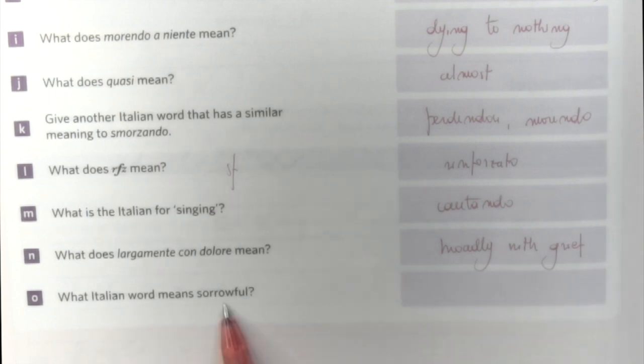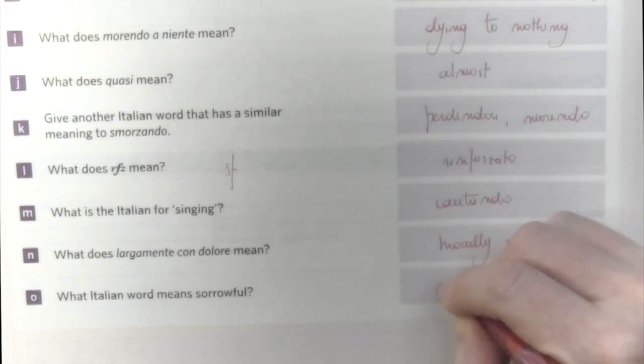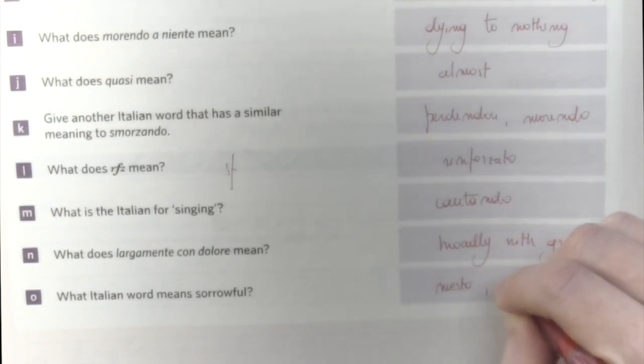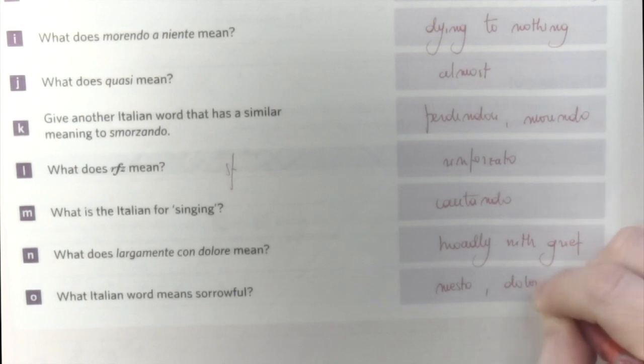Oh, and another one, another happy word: sorrowful, sad, mesto, doloroso. You can find also mesto, doloroso, or dol, you can find it as dol, the first 3 letters with a dot. Doloroso or mesto, you can find both. Sometimes in music you can find also mesto.